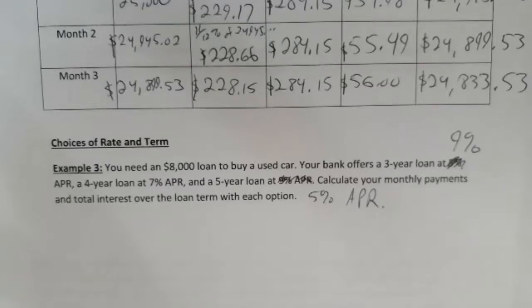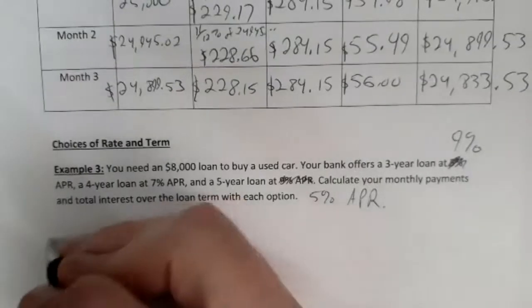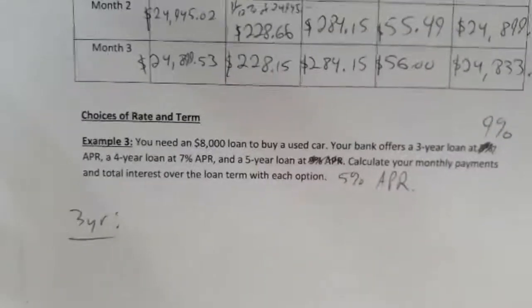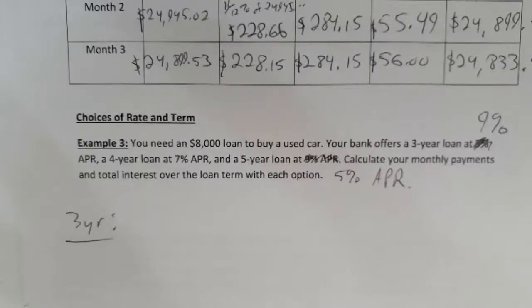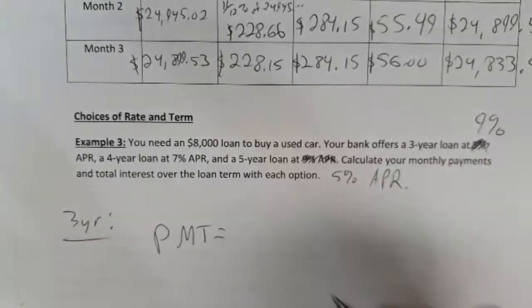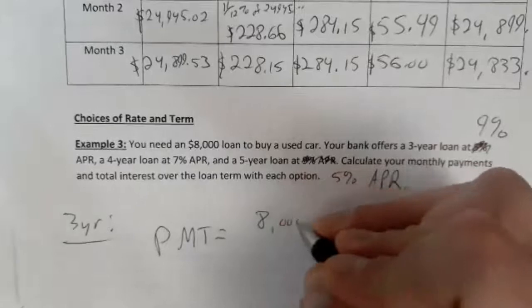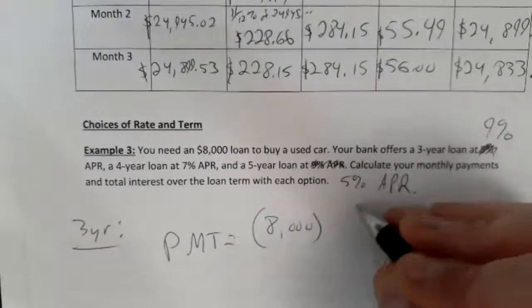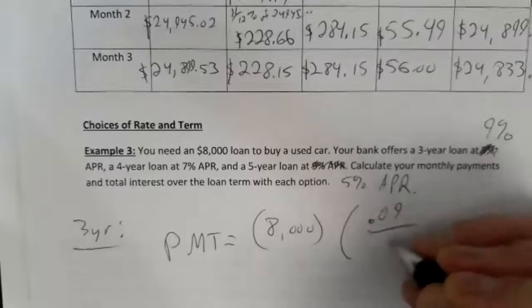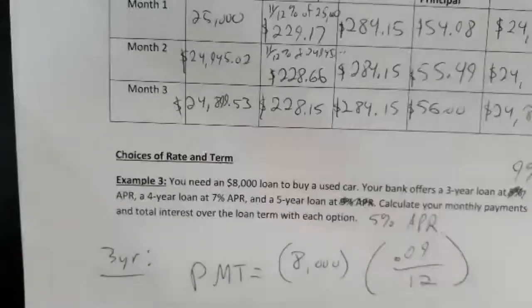And so I want to think about this thing. I want to think about 3-year, 4-year, and 5-year. Let's start with just doing a 3-year loan. So a 3-year loan is at 9% APR. So I think I can fill out all my information. Payment is on top. I want to do my principal, which is $8,000. I want to multiply this by my APR, which is over 12. We're going to do monthly payments here.